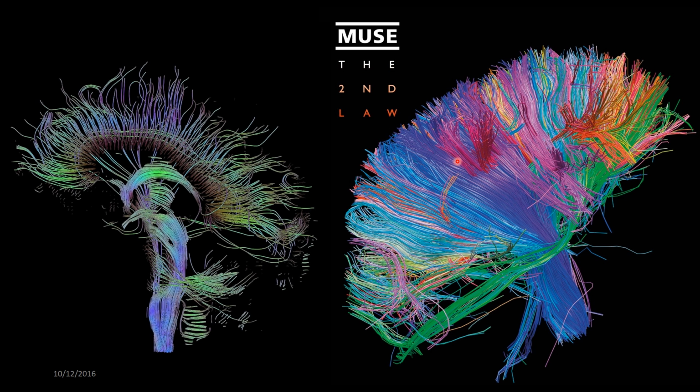It was developed quite recently, I think 2007. Don't quote me on that, though. What it allows the MRI scanner to do is to look at the actual nerve fibers that interconnect the different parts of your brain in very, very high detail. So the Muse Second Law album cover was not just a fancy picture of the neural fibers in your brain, although most people probably didn't know what that was, but it is a legitimate picture.